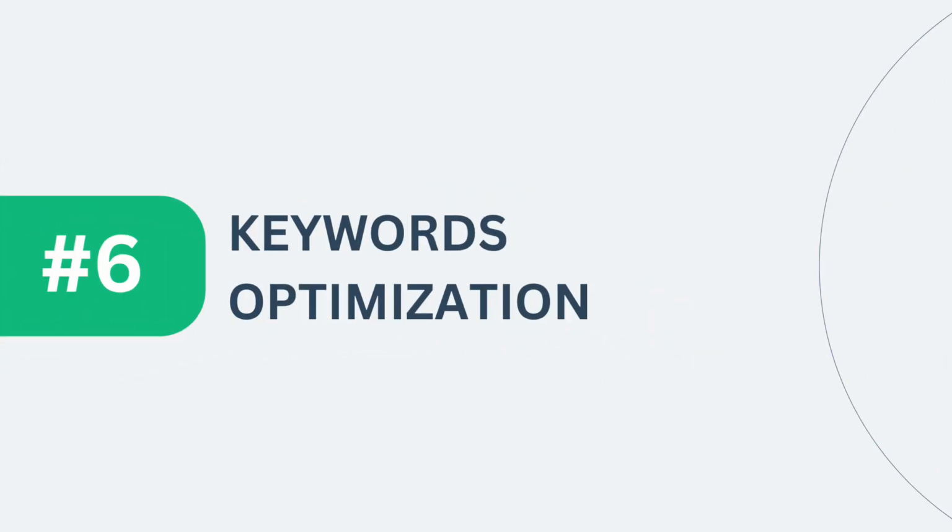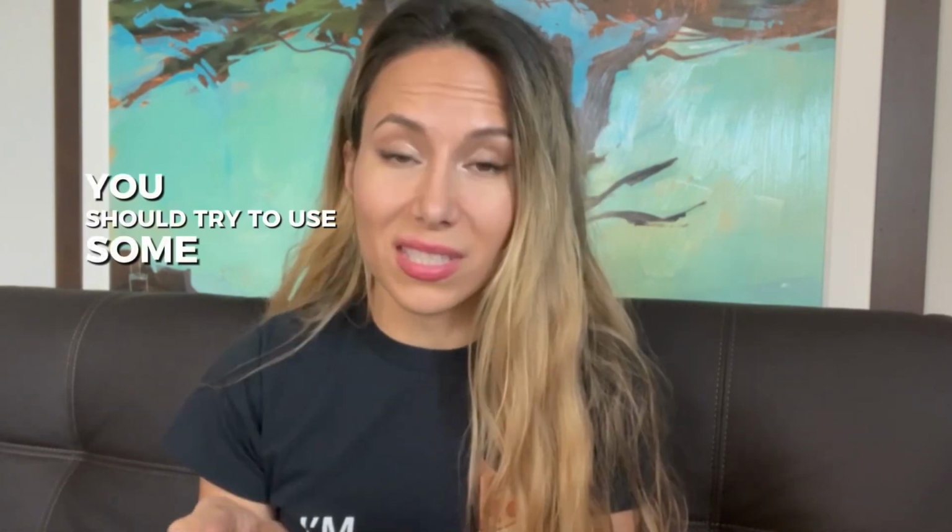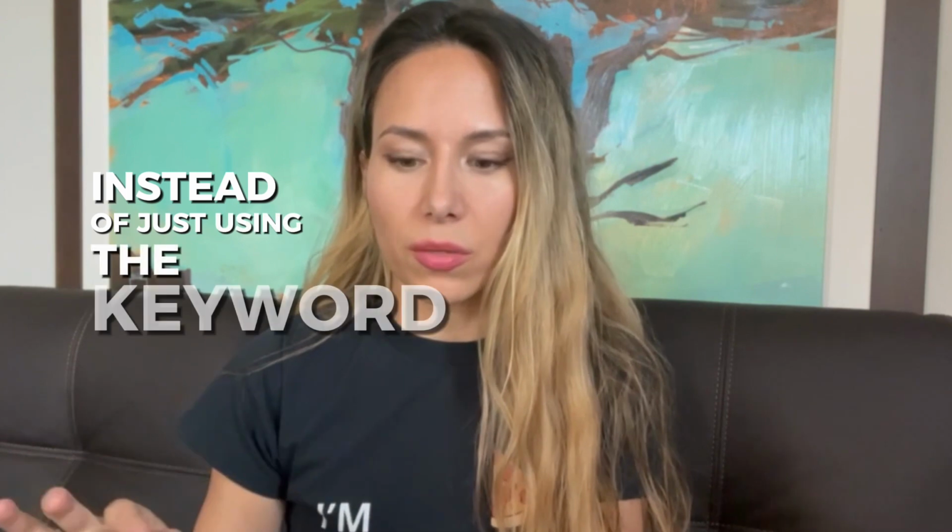The next thing you want to be mindful of is your keyword optimization. Using my "best lawnmower" example, this is something I've seen happening way too much across so many different affiliate websites, where they are over-optimizing for the keyword "best lawnmower." Use the main keyword, if that's the keyword you're going after, 2 to 3 times max in the article, definitely in your title and possibly in the intro, but I'll go over why you should try to use some synonyms as well instead of just using the keyword "best."